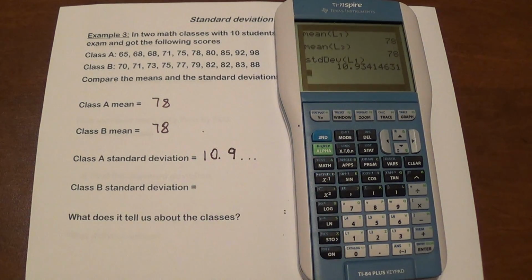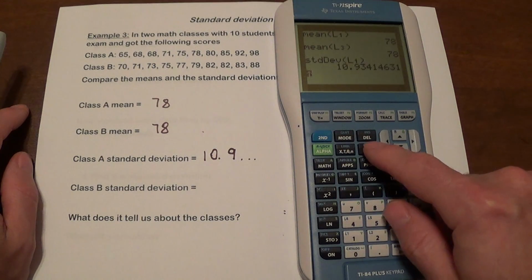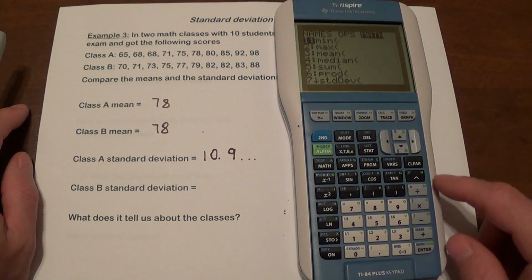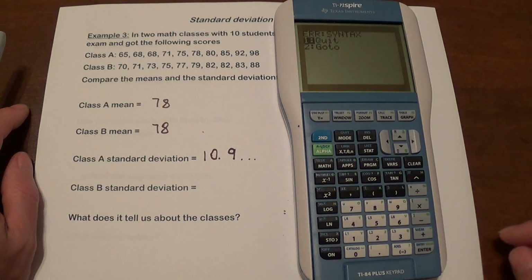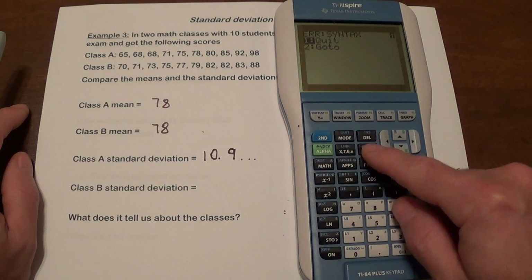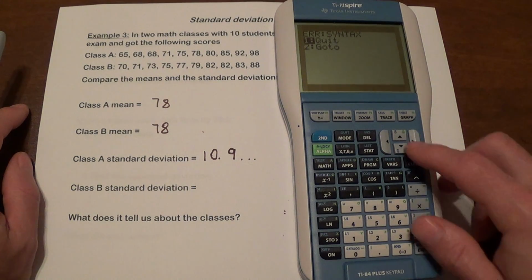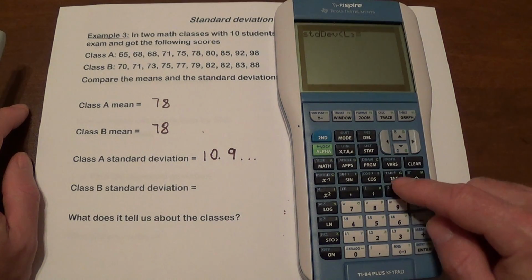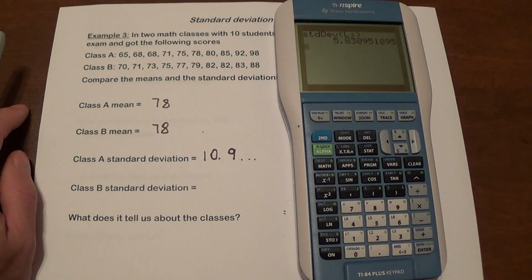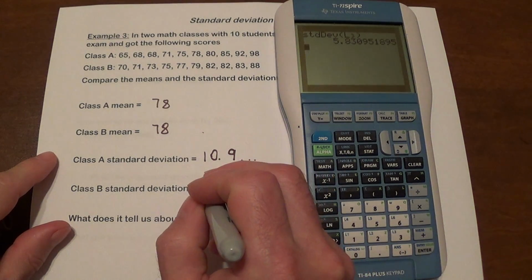Now let's do the same thing for class B. Second stat, Math, option 7, standard deviation. Oh, I'm sorry, I forgot to specify what list I want to use. I'm going to use list L3. And I got 5.8. So about half.